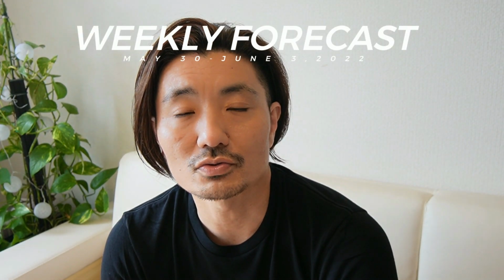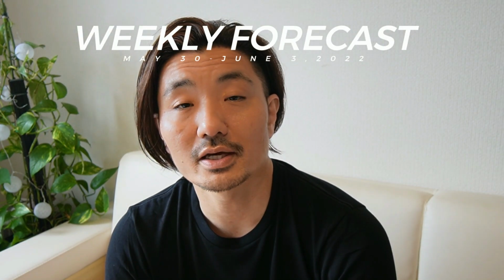Hey guys, this is the weekly forecast for May 30th through June 3rd of 2022. Just a heads up, the Euro Yen, the Euro Dollar, and the Aussie Yen will not be on this forecast, as the previous forecast analysis is still up to date.